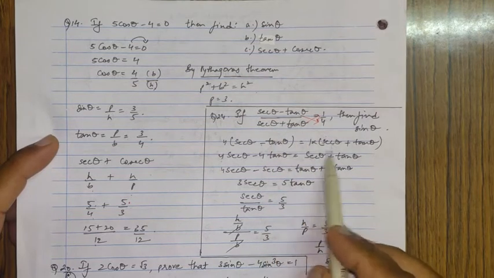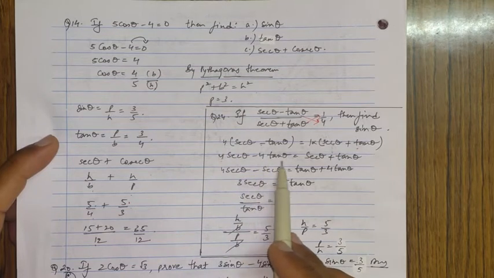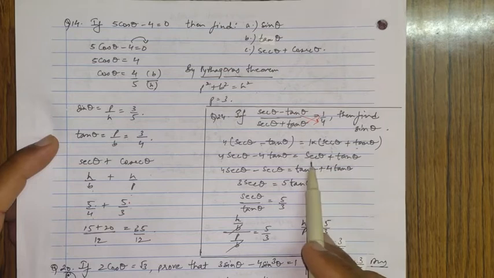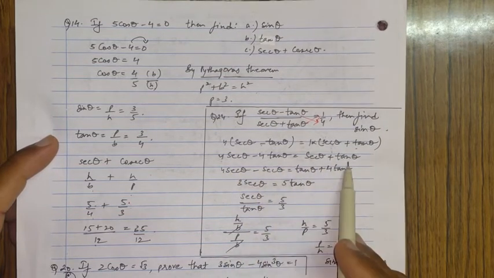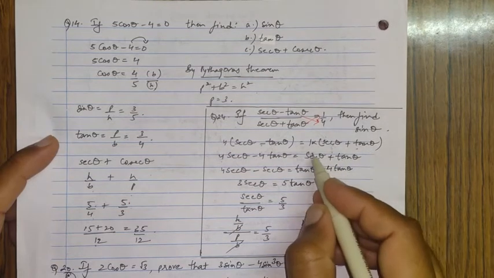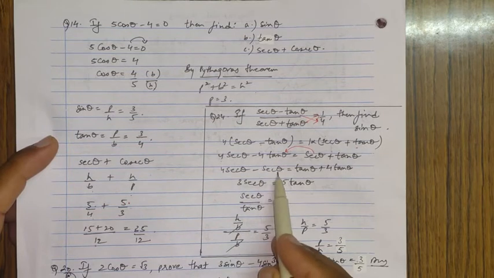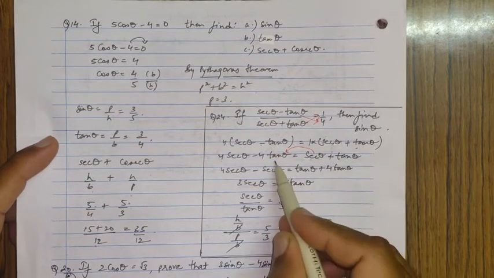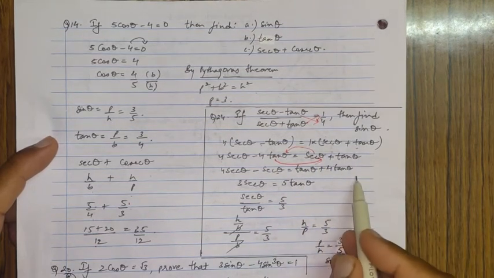we'll be getting 4 into sec theta, that is 4 sec theta, 4 into minus tan theta, that is minus 4 tan theta, then 1 into anything is going to give us the same value, that is sec theta plus tan theta. And because sec theta and sec theta are like terms, tan theta and tan theta are like terms, I'm going to bring this sec theta on the other side, and it can be written as 4 sec theta minus sec theta, and tan theta on the other side, which can be written as tan theta, and on bringing this minus 4 tan theta on the other side, that becomes plus 4 tan theta.